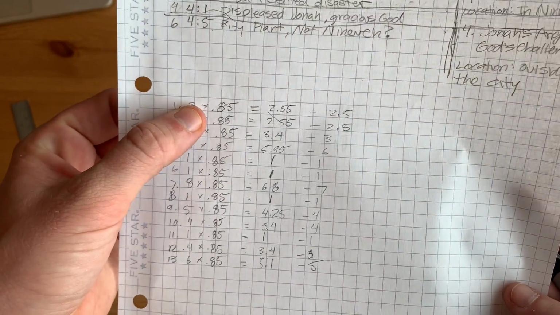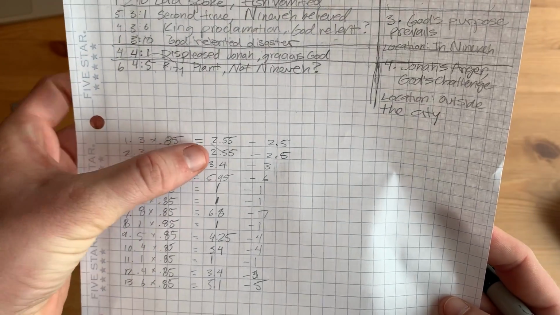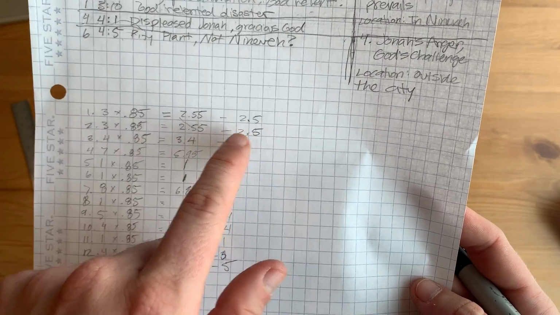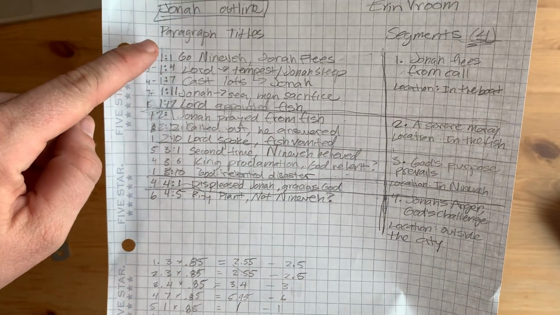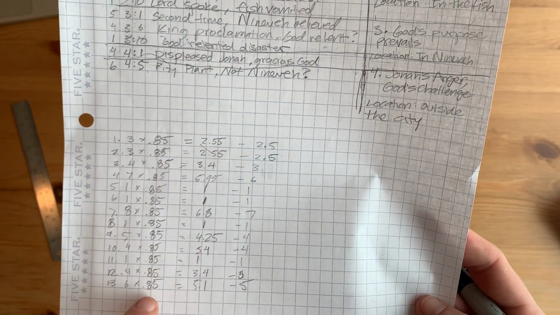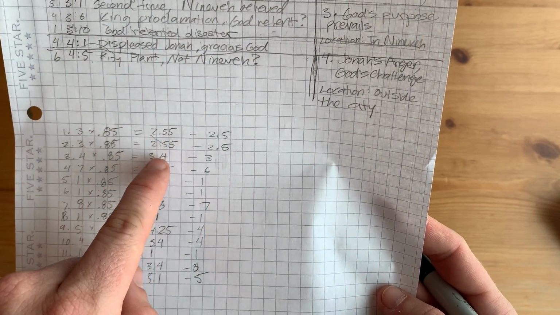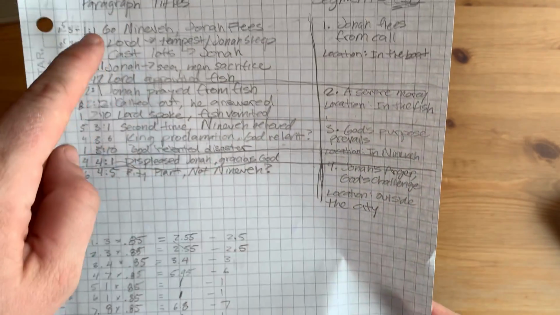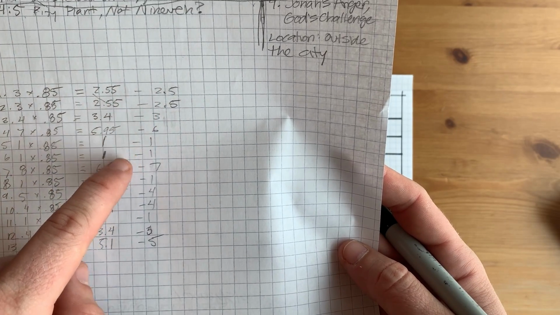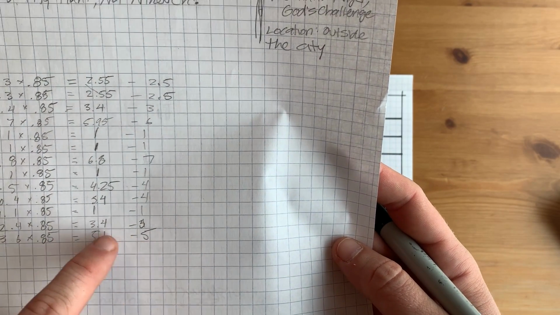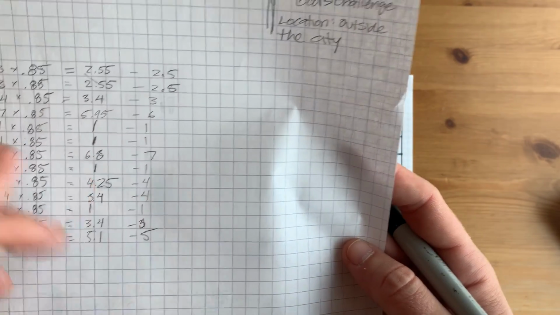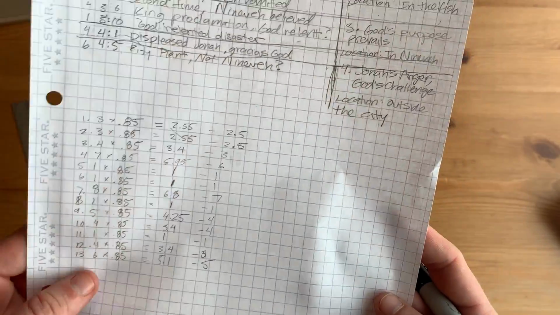So you can see segment 1, 3 times 0.85 is 2.55, which I rounded to 2.5. So I essentially go through, figure out all the verses in each part, times it by my little scale there, and then I get the number of boxes that each of these parts is. So you can see here, I did the math, rounding up, rounding down, and then I ultimately added all these things up to make sure it added up to 41, and then I come in and I start drawing my lines.